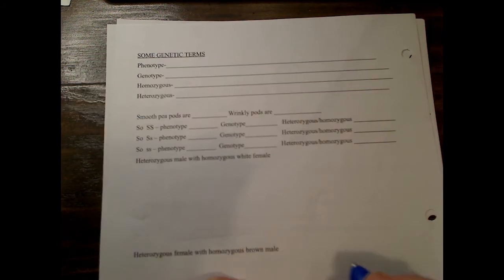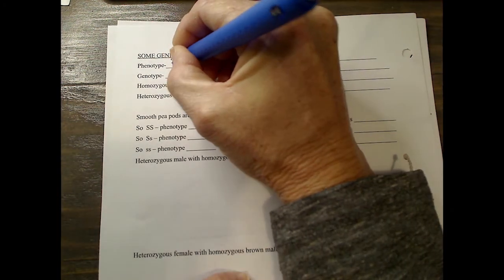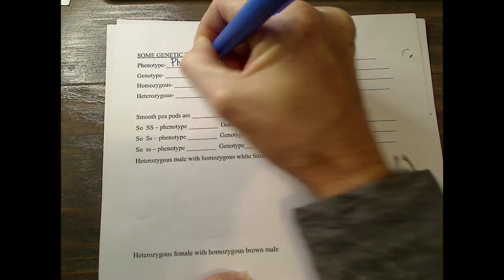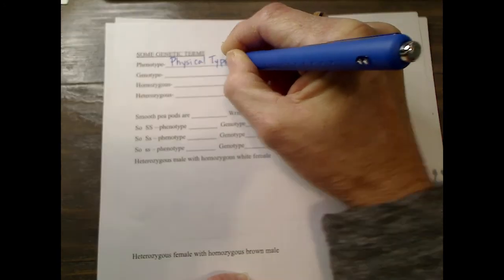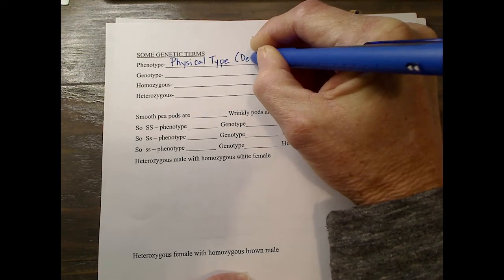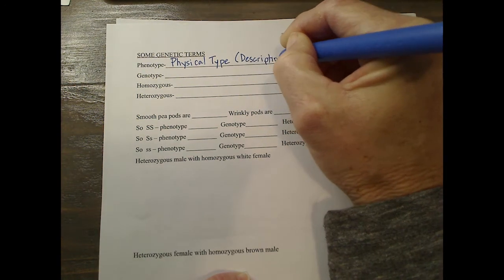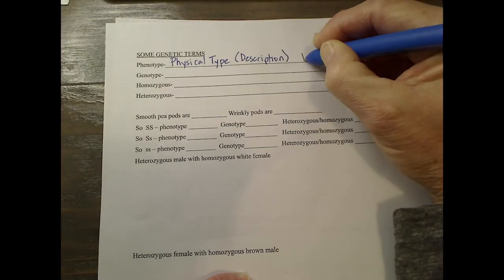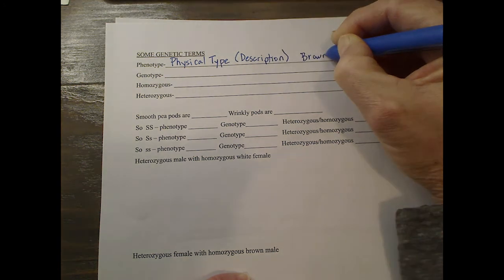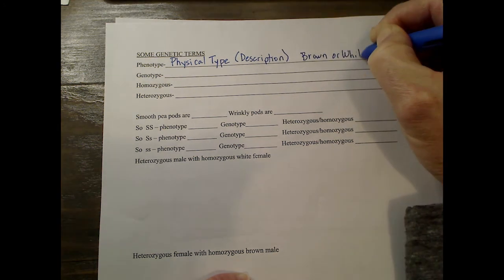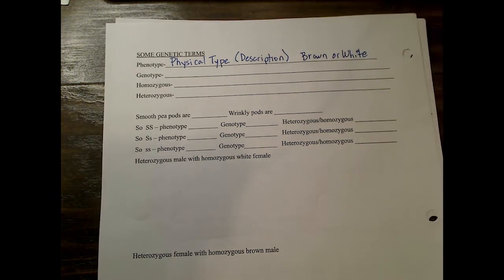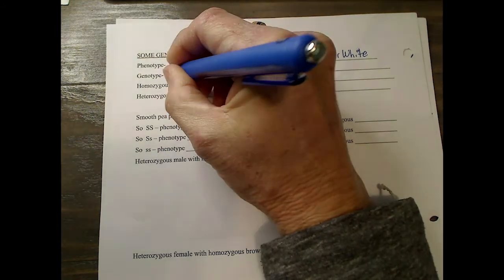And the phenotype is a physical type. That's like a description. What do they look like? So in our case, that would be brown or white would be their phenotype. A genotype is what type their genes are.